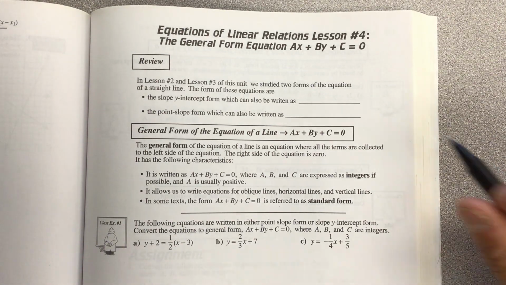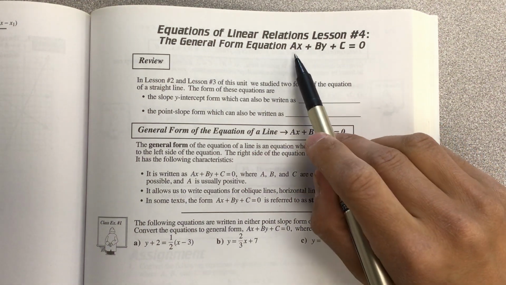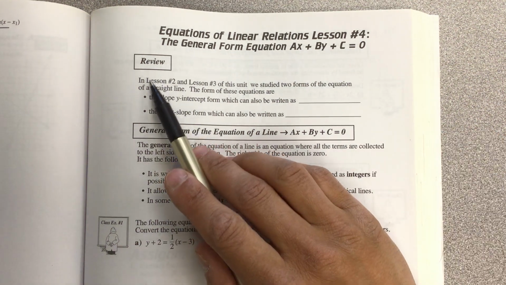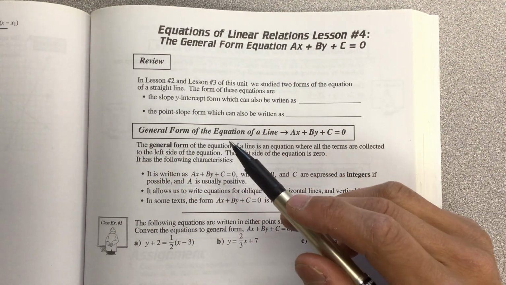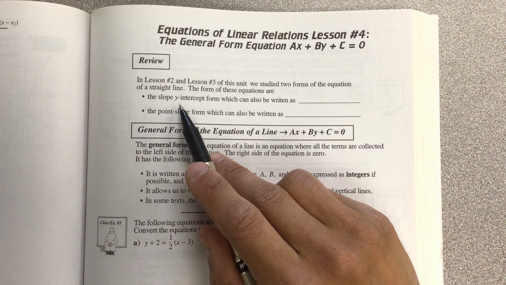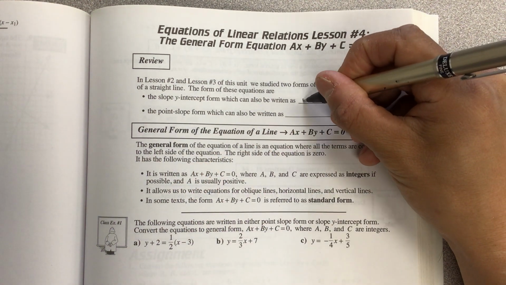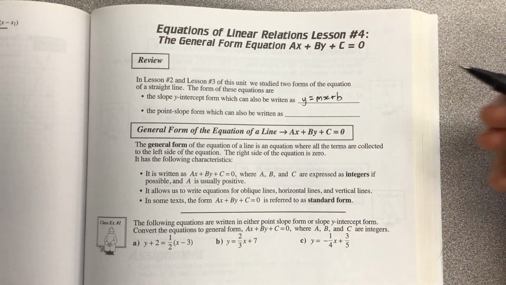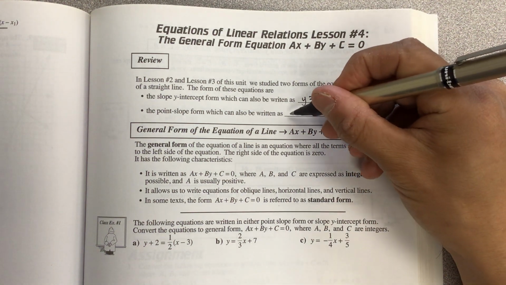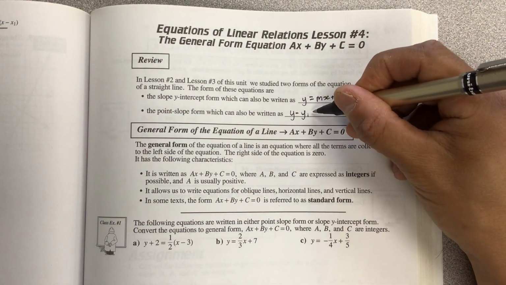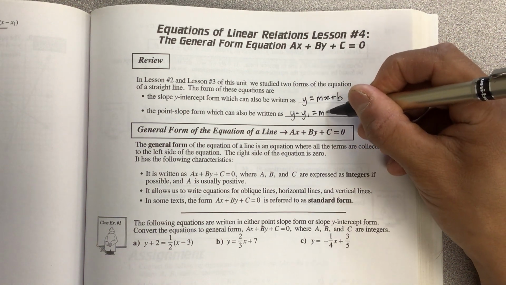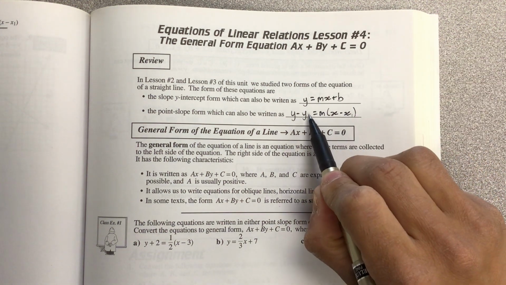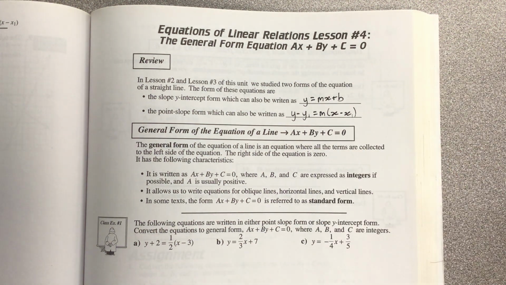We're going to look at the general form equation today, which can be written as ax plus by plus c equals 0. Quick review. In lesson 2 and lesson 3, we looked at two other types of equations. First of all, the slope y-intercept form, which can be written as y equals mx plus b. And we also looked at the point slope form, which can be written as y minus y1 is equal to the slope m times x minus x1, where x1 and y1 are points on our line.